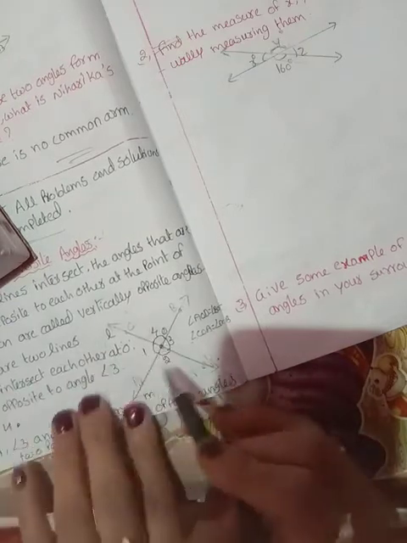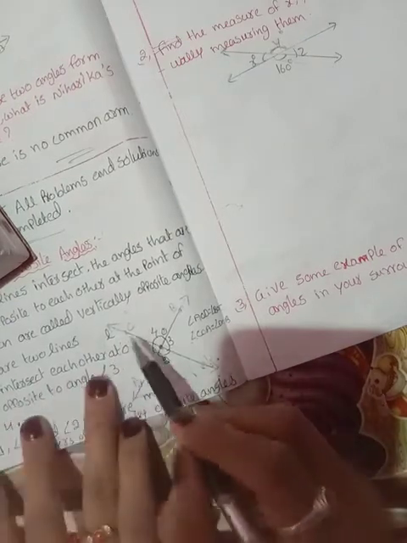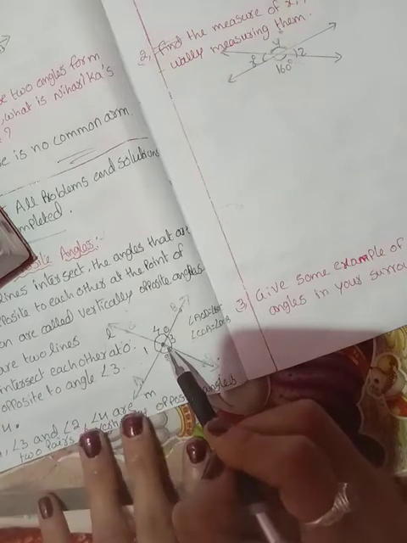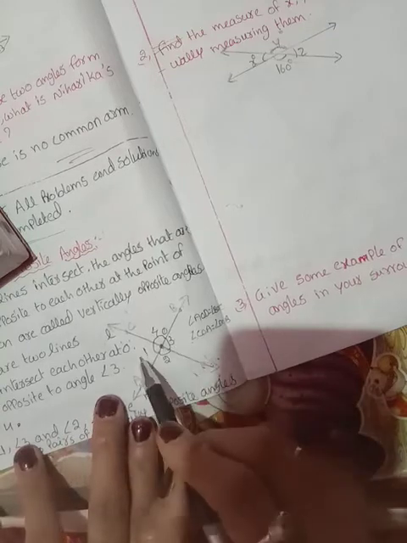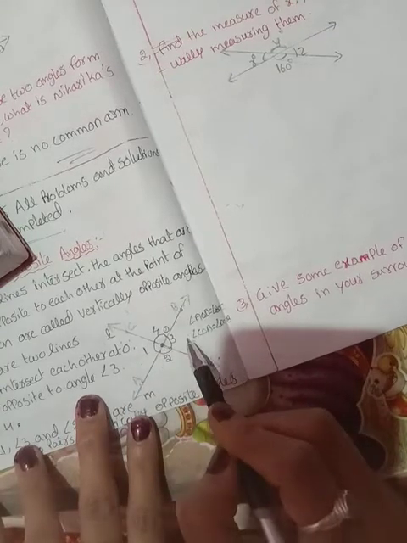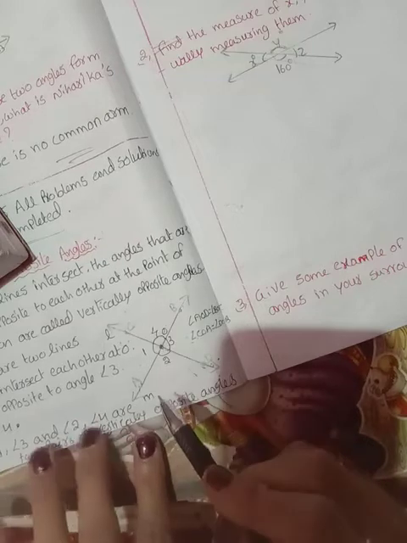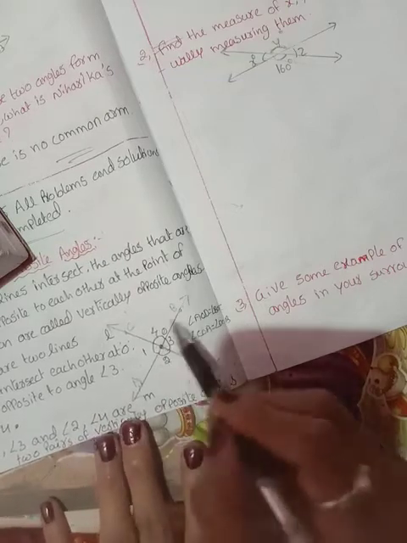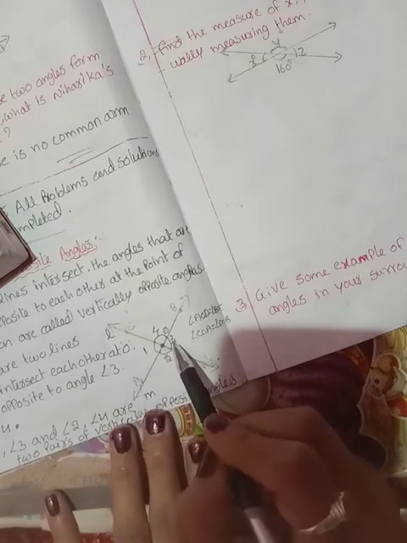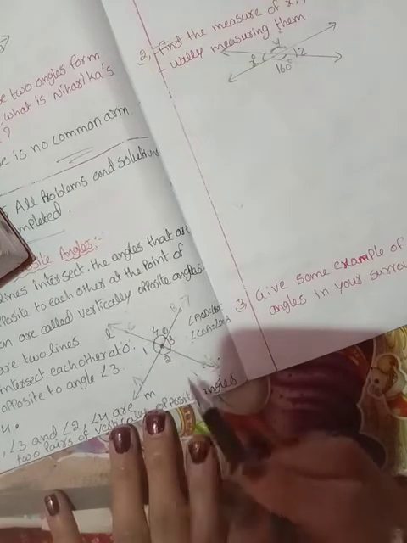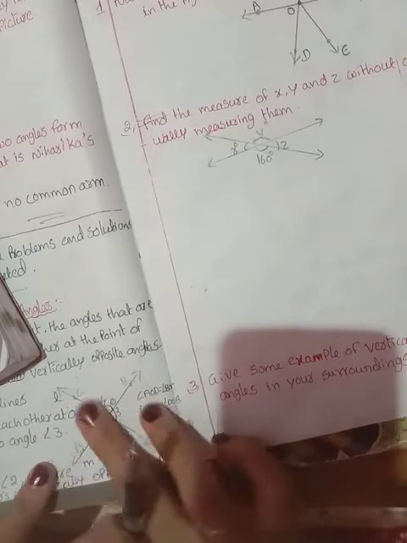Must be equal. Here L and M are two lines intersecting at the point O. Angle 1 is opposite to angle 3, and angle 2 is opposite to angle 4. So these are the two pairs of vertically opposite angles formed in our figure: angles 1 and 3, and angles 2 and 4. Okay, what is the name of that angle? The AOD angle.